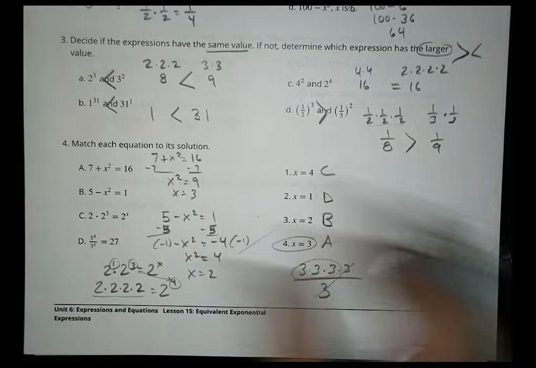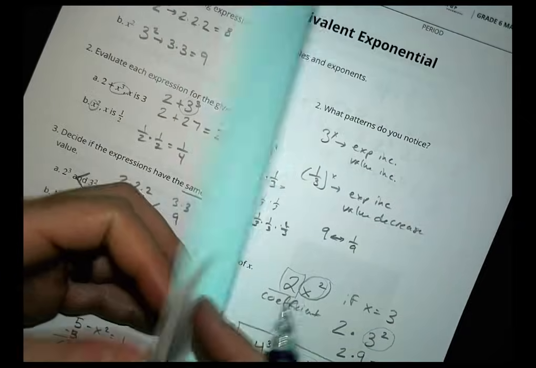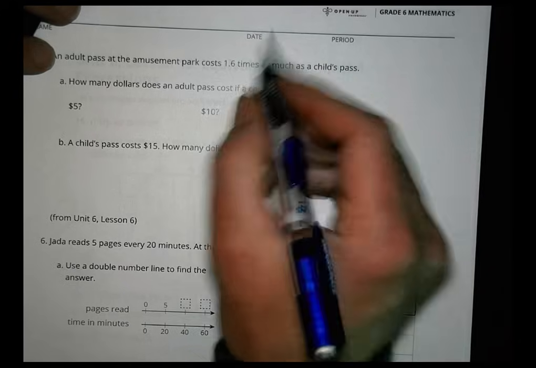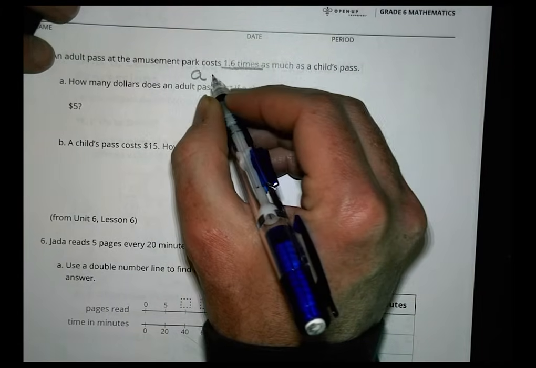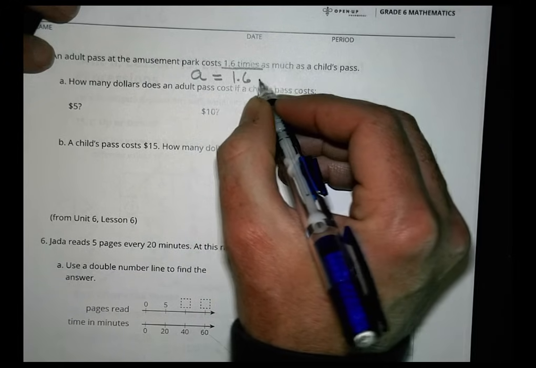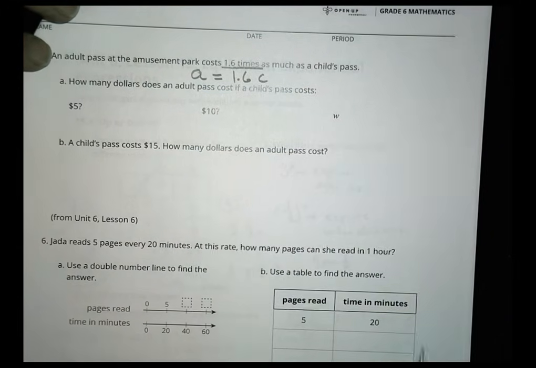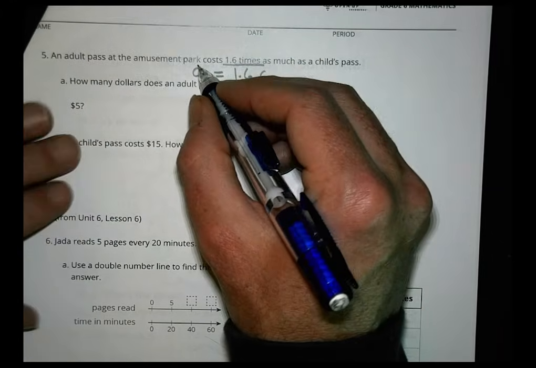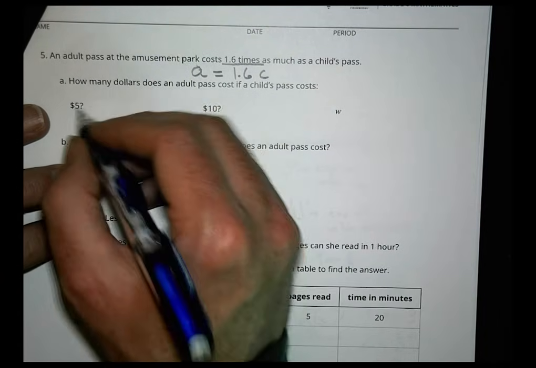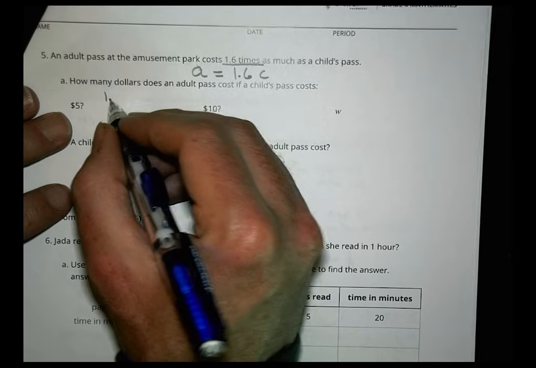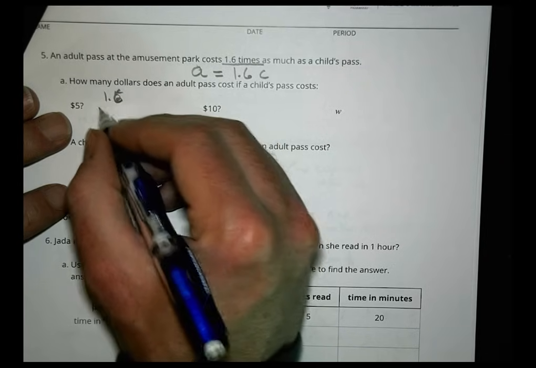Alright, turn the page, so back side. Got a couple review questions for today. It says an adult pass at the amusement park costs 1.6 times as much as a child's pass. So the adult pass costs us 1.6 times as much as the child's pass. That's what we know. The cost of the adult is whatever the child's pass is times 1.6. So how many dollars does an adult pass cost if a child's pass costs $5? Well, let's multiply 1.6 times the $5.